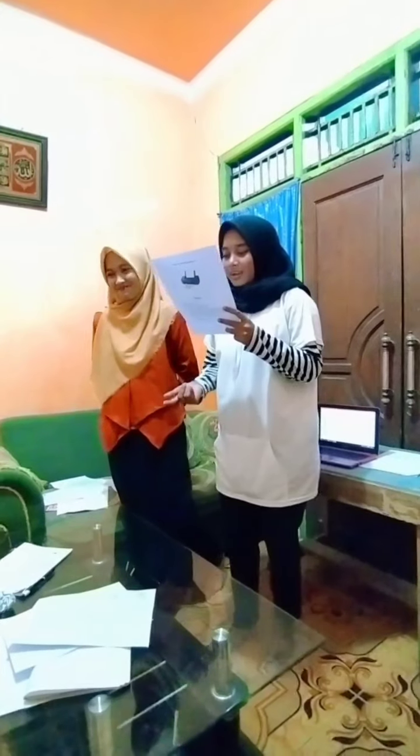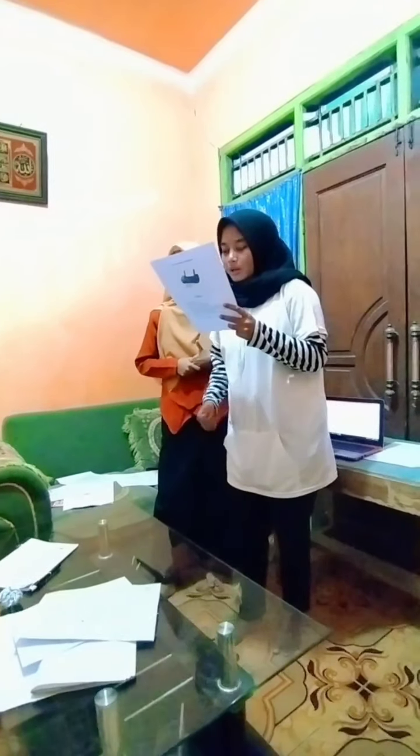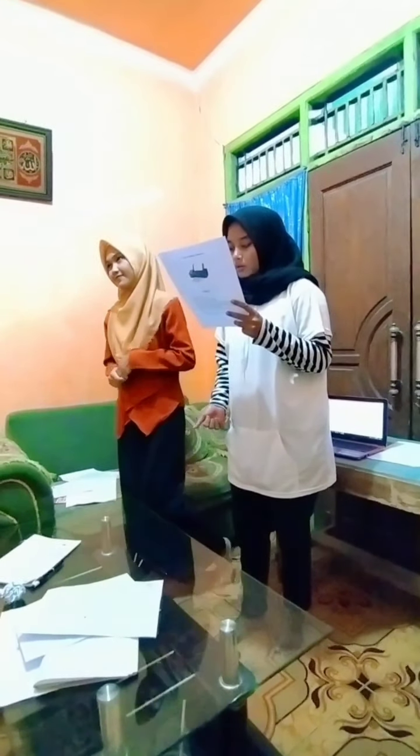Connectives or conjunctions that are and, then. Adverbials. In here, there are no adverbials. Using simple present tense, like in the step part of the paragraph. Okay, give applause. Okay, sit down, please.